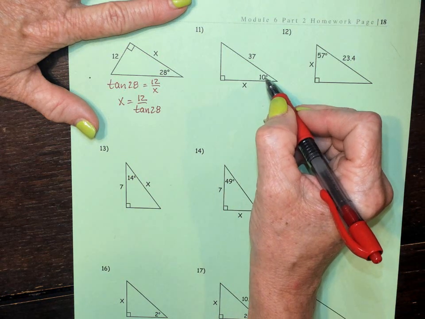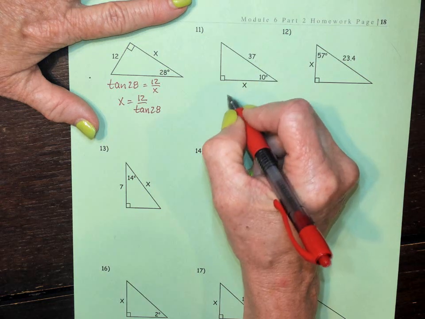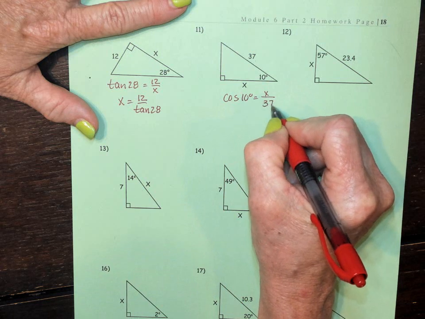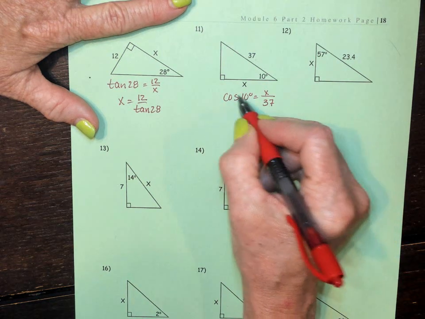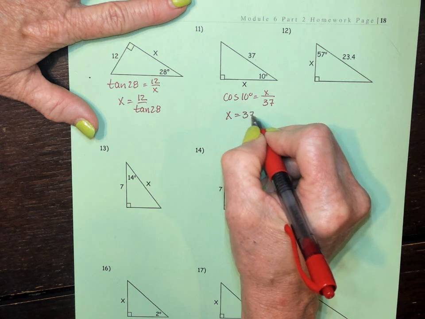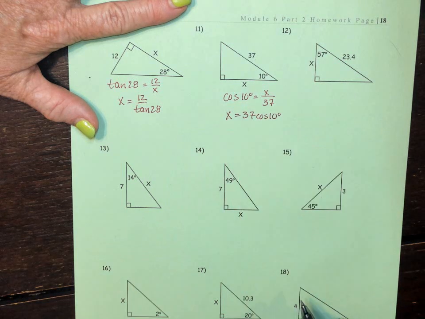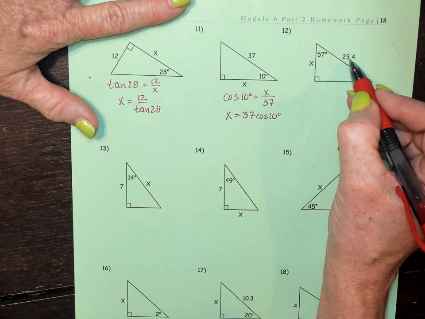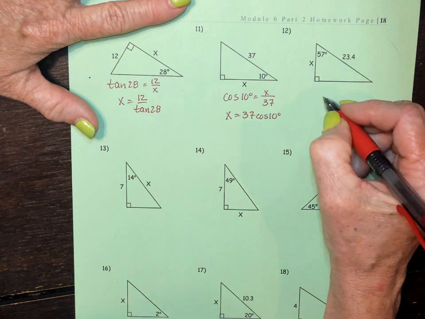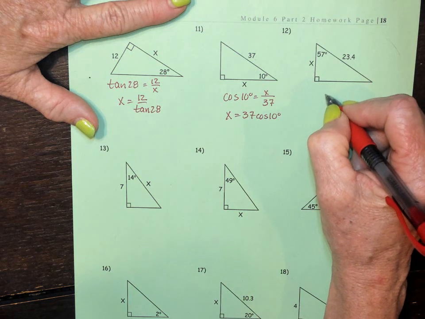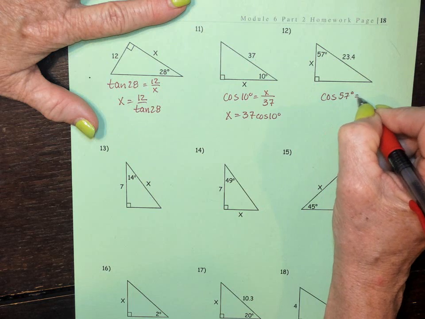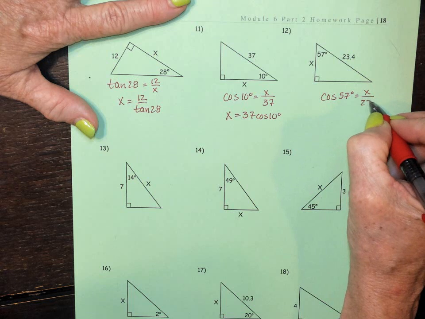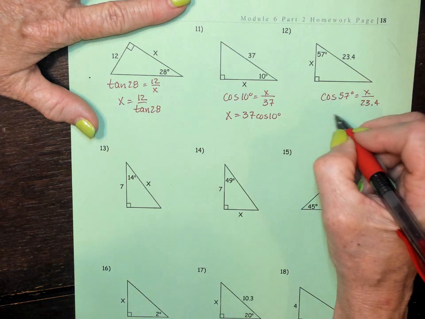Let's see, from this 10, there's adjacent, here's hypotenuse, that's cosine, adjacent over hypotenuse, multiply by 37. Number 12, this 57, there's adjacent and hypotenuse, that's cosine again. Cosine 57 is the adjacent side over the hypotenuse. Multiply by 23.4.